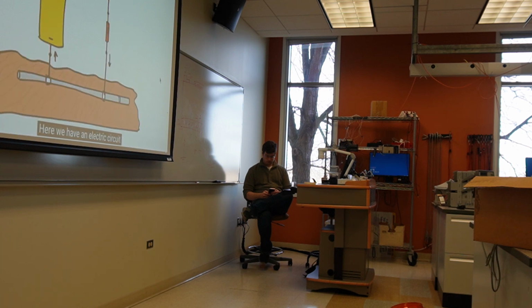Here we have an electric circuit that's very similar. We start with charge that's at 0 volts in the ground. The battery draws the charge up and pressurizes it, so to speak, to 1.5 volts. The charge flows through this wire. The wire is a good conductor, so there's very little voltage drop through the wire until we reach this resistor, which partially blocks the flow of charge.